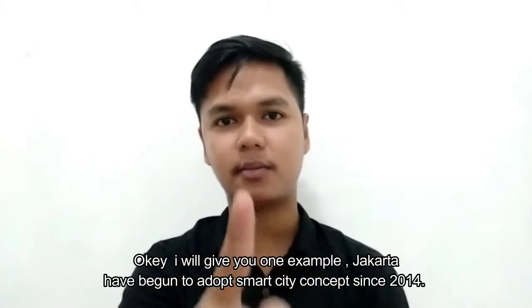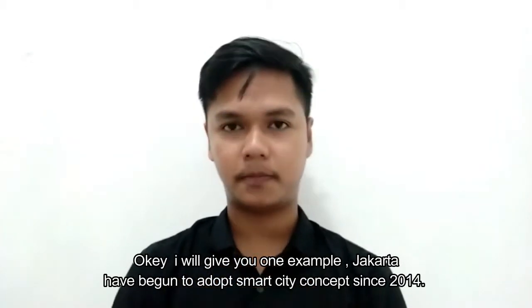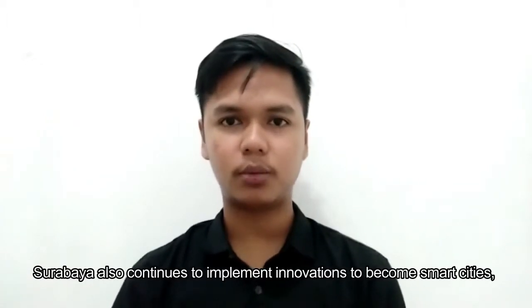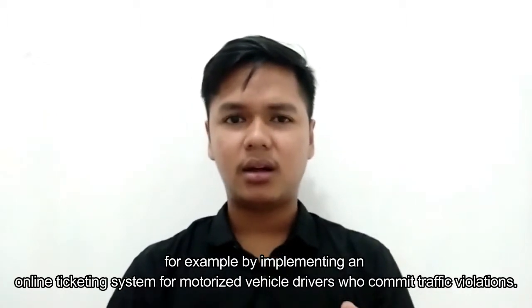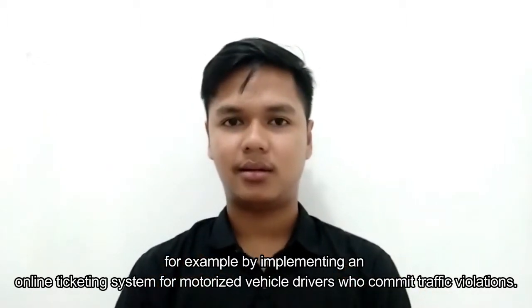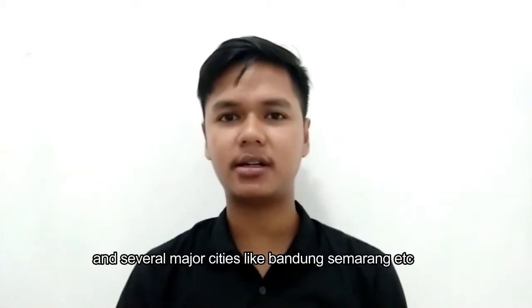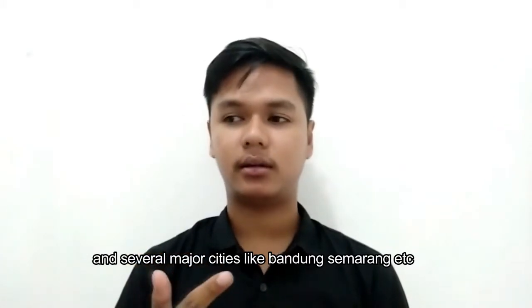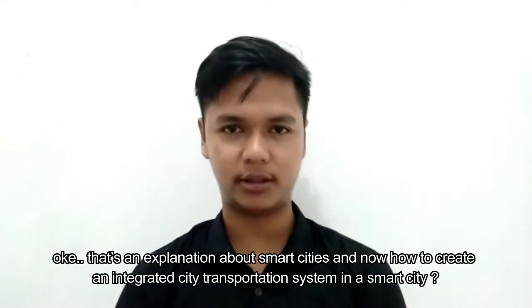Okay, I will give you one example. Jakarta has begun to adopt the smart city concept since 2015. Surabaya also continues to implement innovation to become a smart city, for example, by implementing an online ticketing system for motorized vehicle drivers who commit traffic violations, and several major cities like Bandung, Semarang, etc. Okay, that's an explanation about smart city.